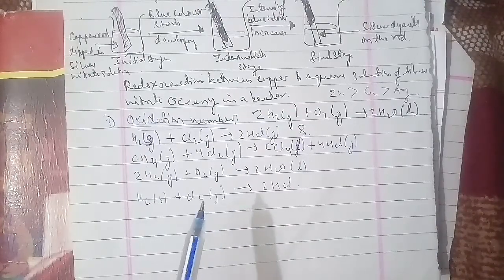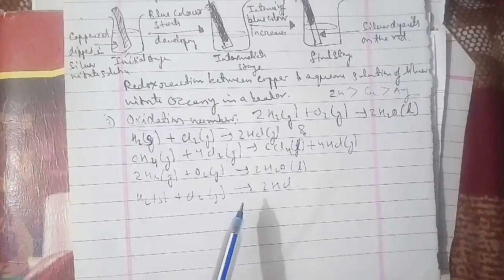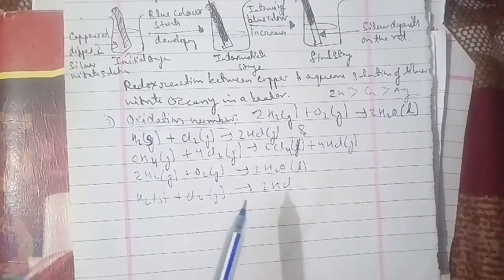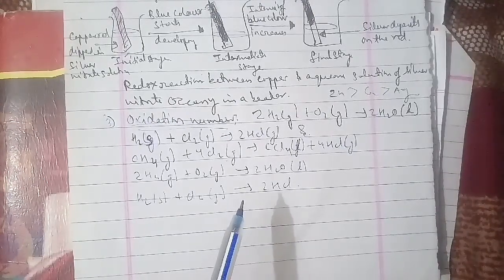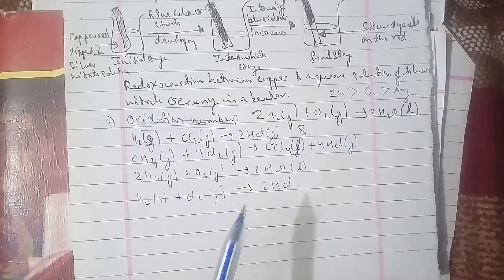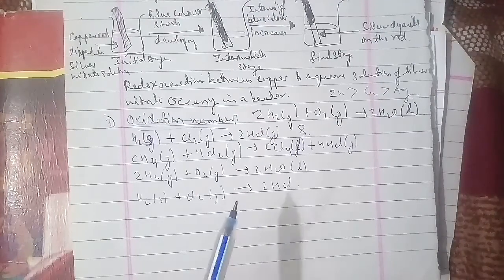In the same way, by the application of the above rules, we can find out the oxidation number of the desired element in a molecule or in an ion. It is clear that metallic elements have positive oxidation numbers, and non-metallic elements have positive or negative oxidation numbers. The atoms of transition elements usually display several positive oxidation states.